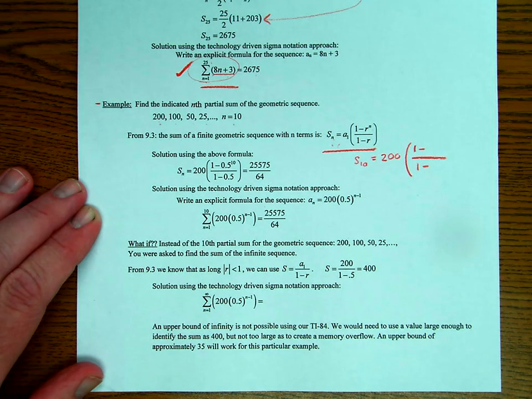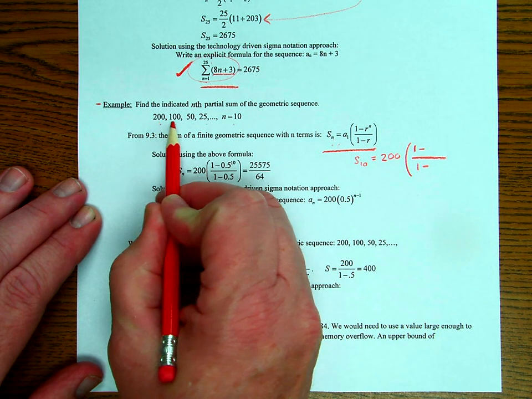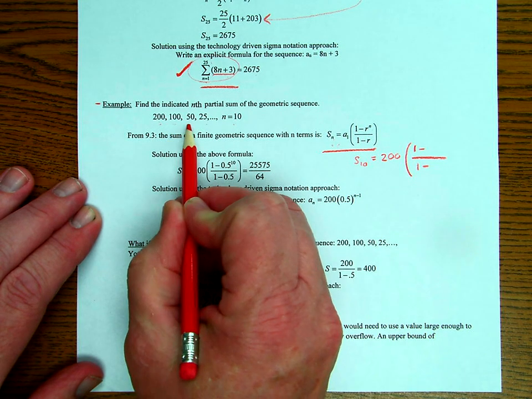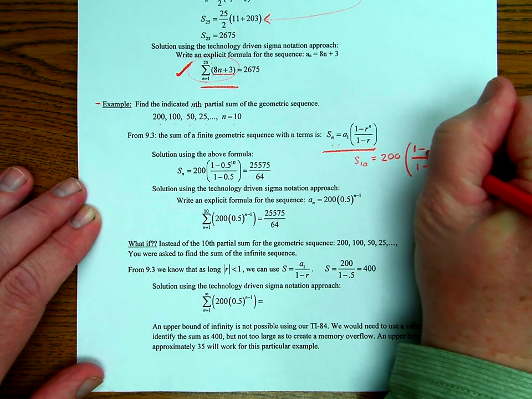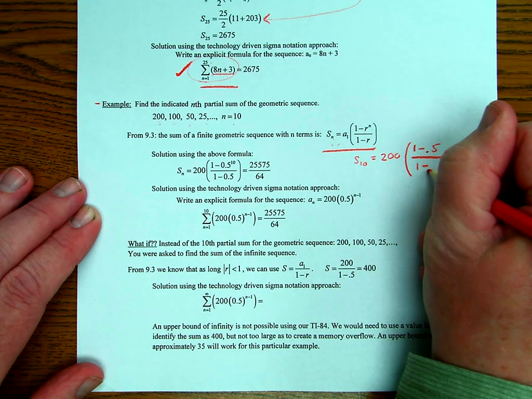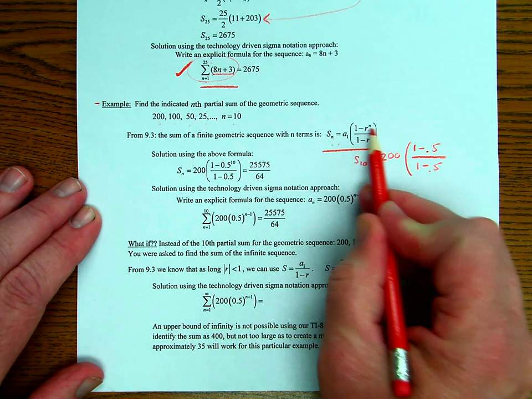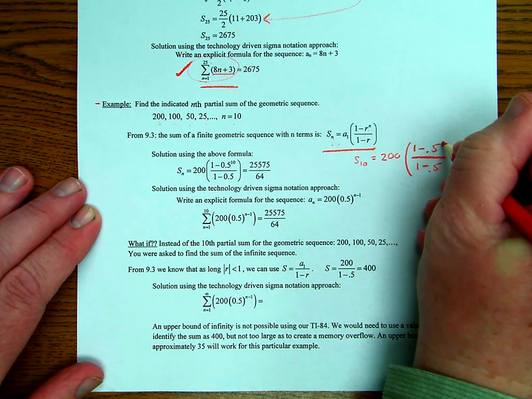R is our common ratio. So from 200 to 100 is times a half, 100 to 50 is times a half, 50 to 25 is times a half. More convenient to put that in as a decimal in terms of typing it in a calculator, and then that top R gets an exponent that matches that subscript.